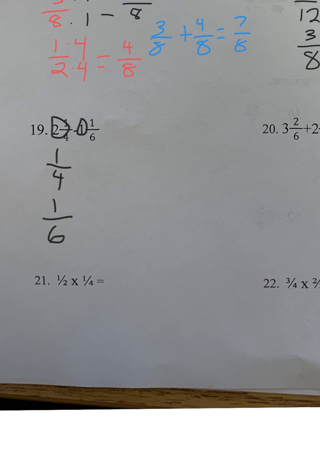Now, if you wanted to, you could change these into improper fractions and then solve from there. That's just going to take a little bit more work than the trick I have for you. So a common denominator between 4 and 6 is 12. 6 times 2 gets me 12, and 2 times 1 gets me 2. And then I have to do the same to this one to get me 12. 4 times 3 equals 12, and 1 times 3 equals 3.